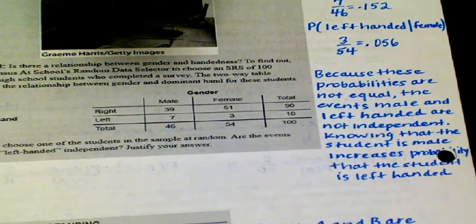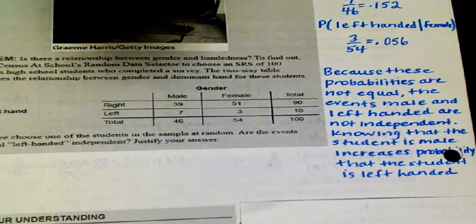One more example. Oh, this is a good one, because this one you're just going through the first two and telling why they are or are not independent. You're not really doing any math. And sometimes that's what you do. So like it says, for each random process given, determine whether the events are independent. Justify your answer.